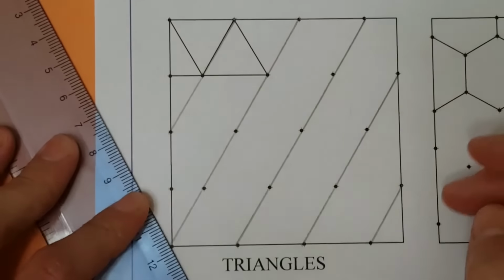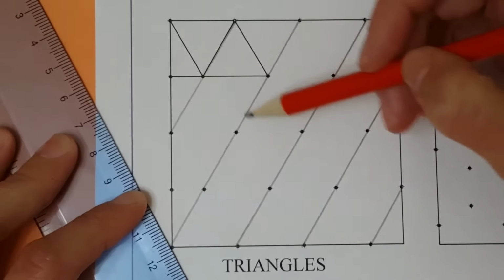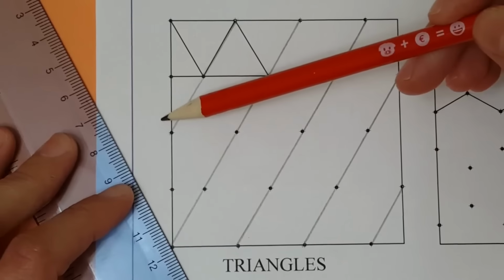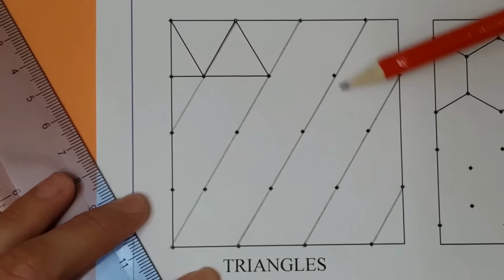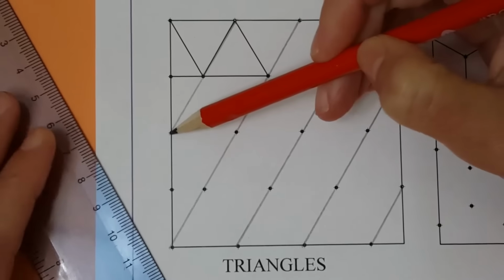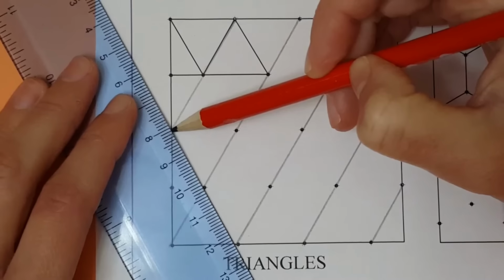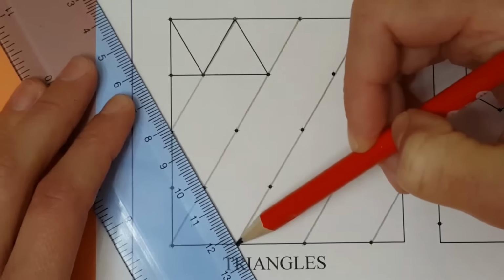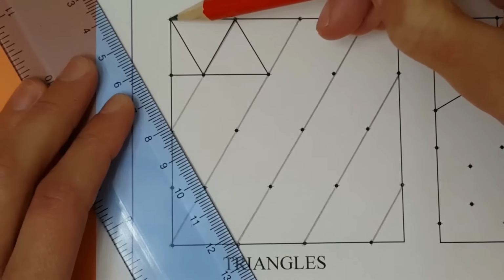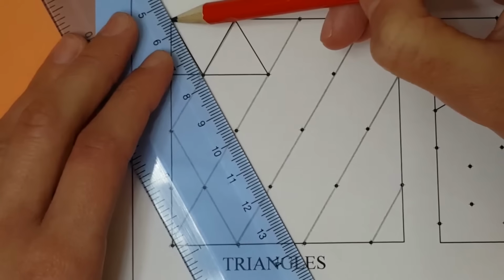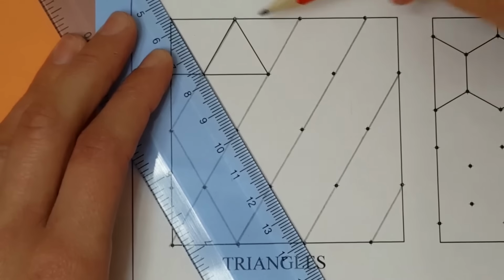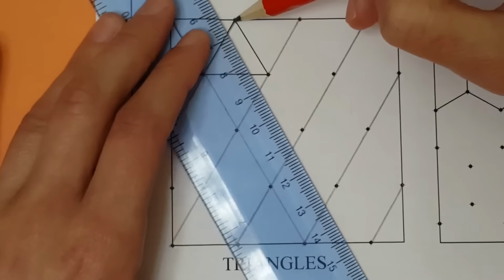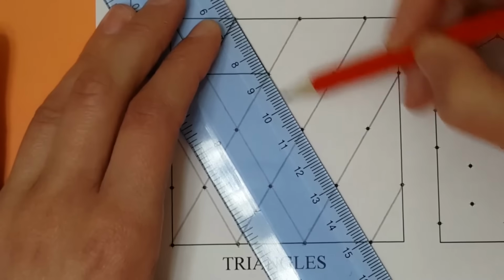Now let's draw the other diagonal lines that go 60 degrees downwards from left to right. Now, same as we did before, align your ruler with the dots and then draw a light line. Again, align your ruler with the dots and draw your line.